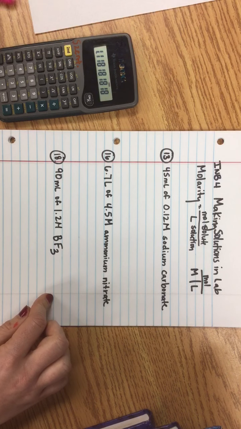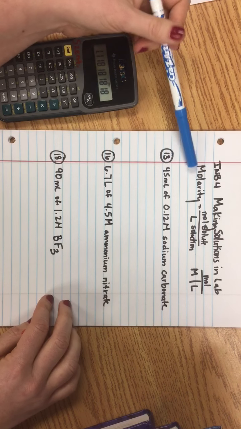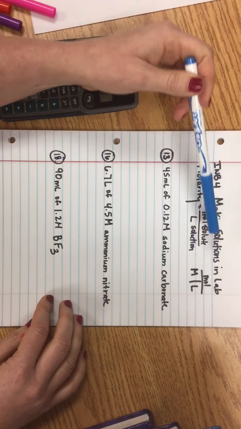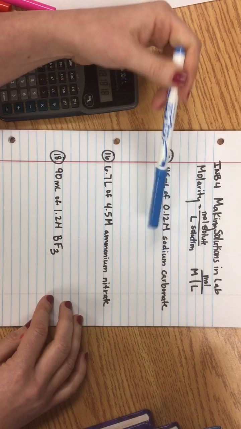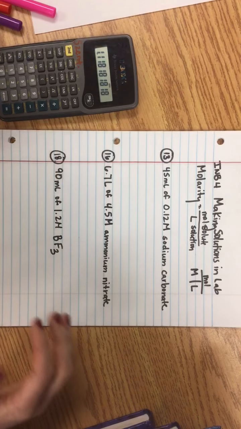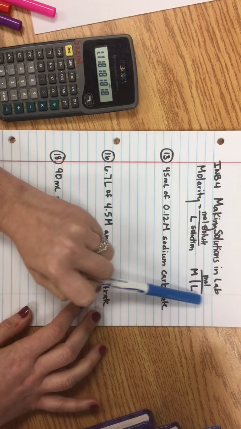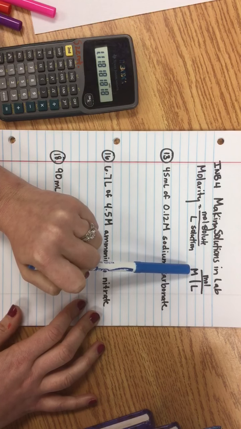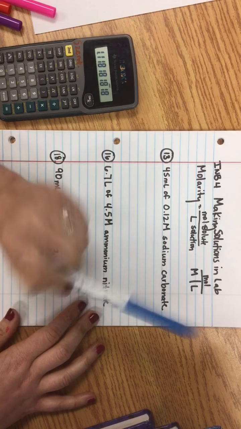So just as a review, we know that molarity is a measure of concentration, and we know the equation for molarity is moles of solute divided by liters of solution. So it's basically just telling us how much solute we have in relation to the entire solution. We also learned how to use our T box, which is capital M for molarity, moles divided by liters.